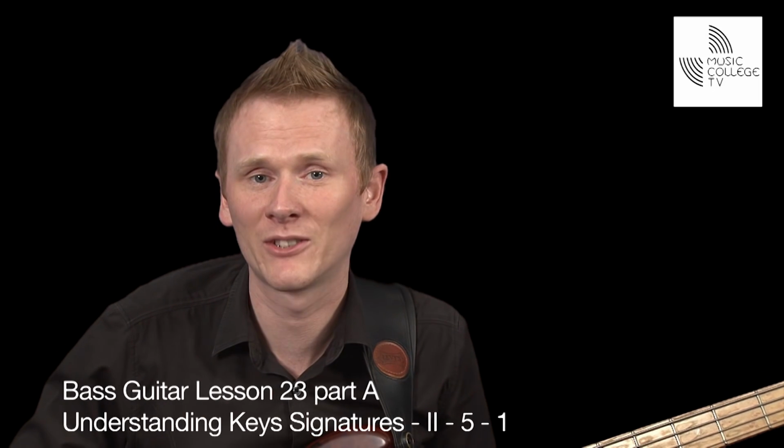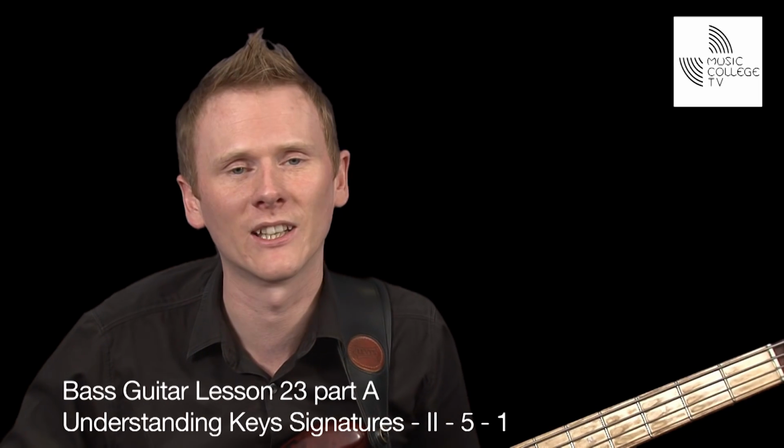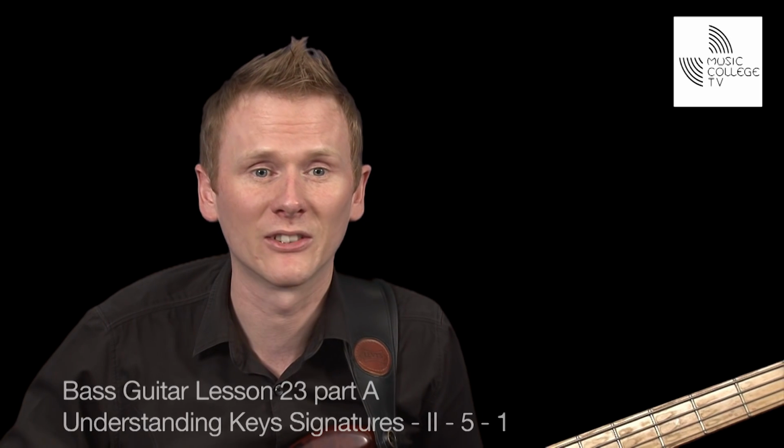Now you know how a II-V-1 is constructed in music, I'd like to build on this and look at actually applying this new knowledge on the instrument. To begin with though, I'd just like to show you a few ways of better understanding key signatures using a II-V-1 chord sequence, and introduce you to some new musical terms along the way.